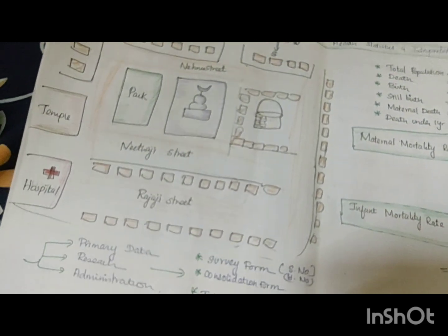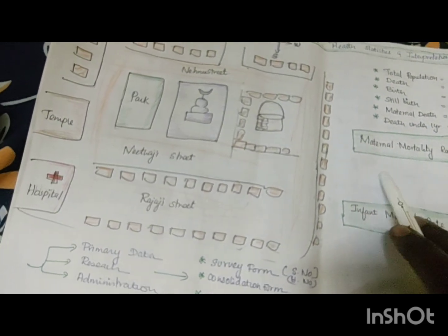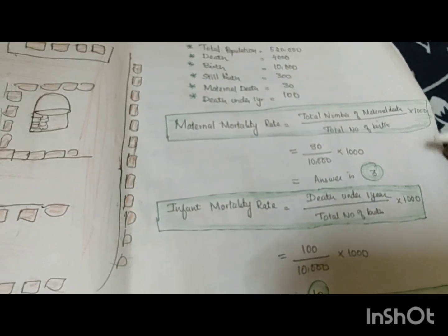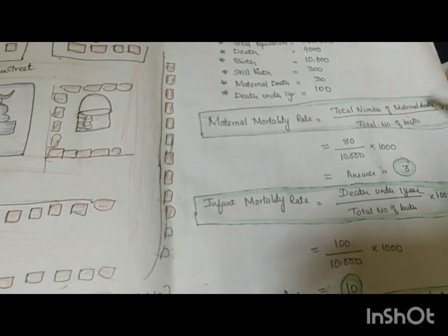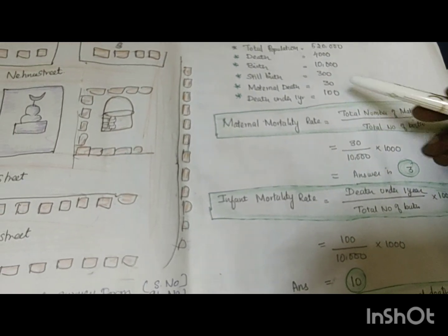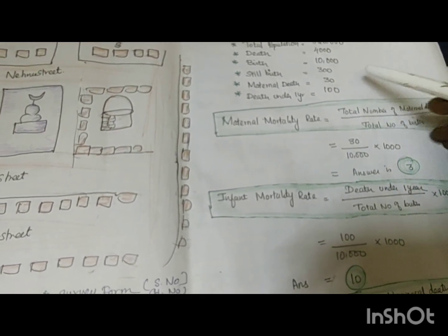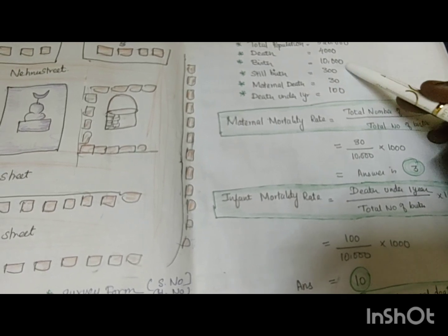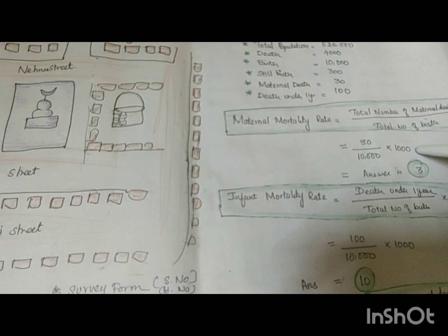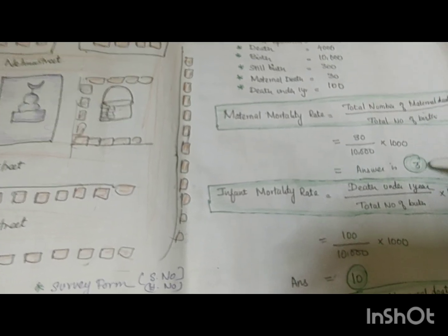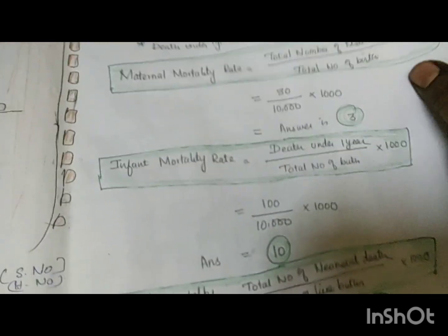Let us see what the maternal mortality rate is. Maternal mortality rate is the total number of maternal deaths divided by the total number of births, into 1000. How many maternal deaths? 30. The total births are 10,000. So the maternal mortality rate is 3. Understand?